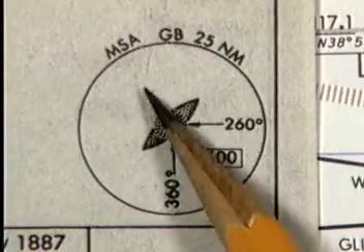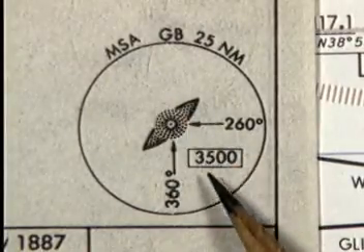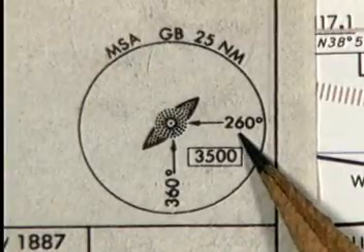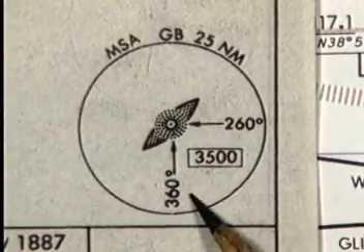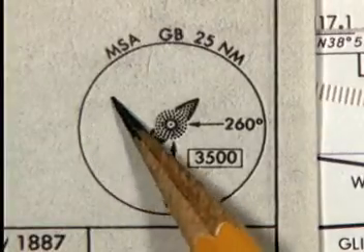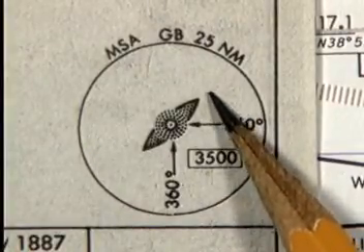Now, checking out the minimum safe altitudes, I find that the MSA is 3,500 feet between the 260 and the 360 inbound bearings. And what's this? It's blank for the rest of the circle. That looks to me like a printer's error.